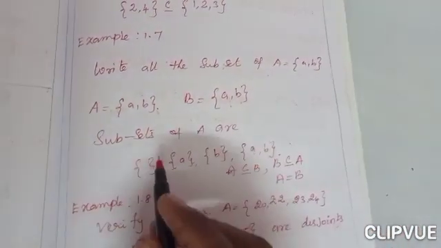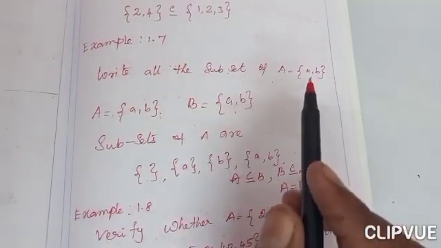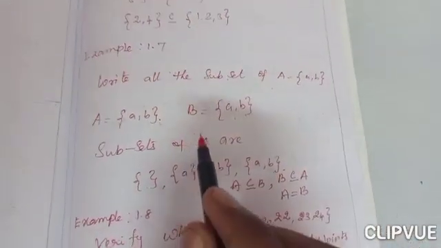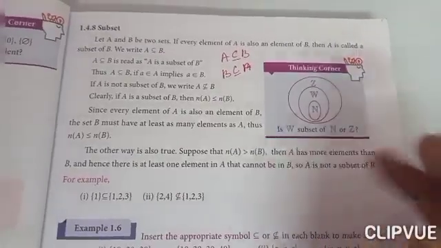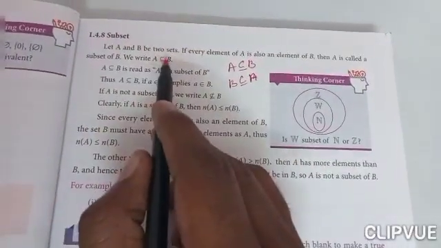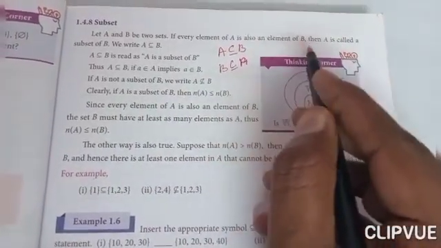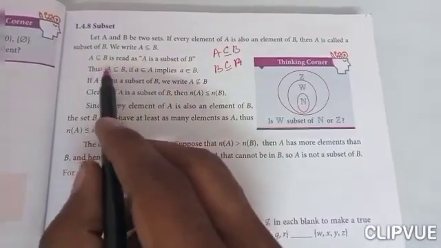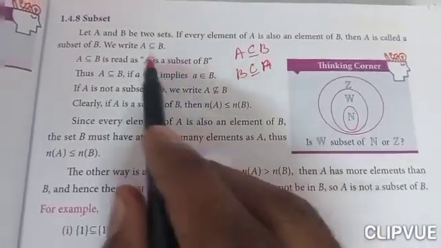No need to write these things. I hope you understand the subset concept. One more time I will read the definition. Let A and B be two sets. If every element of A is also an element of B, then A is called a subset of B. We write it as A is a subset of B.